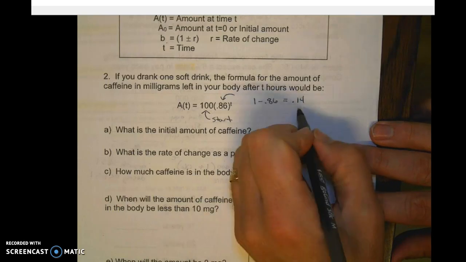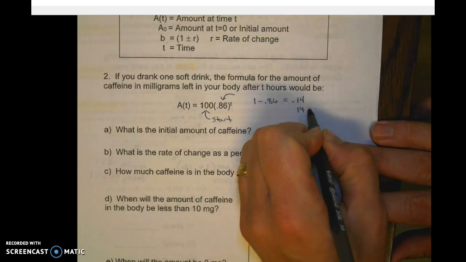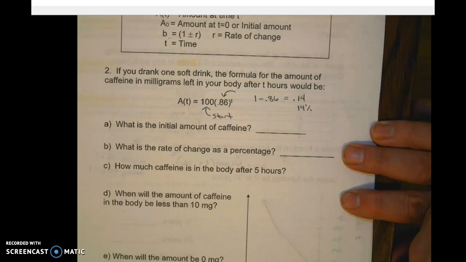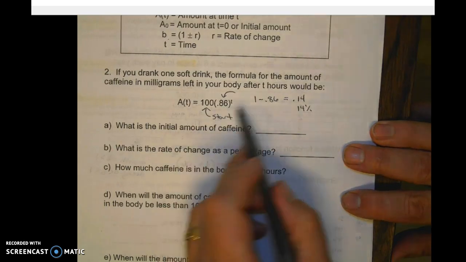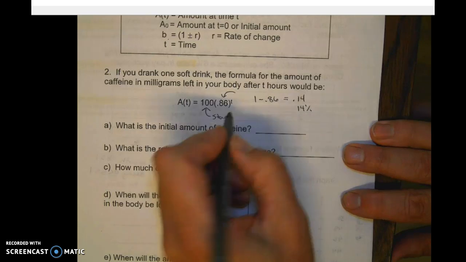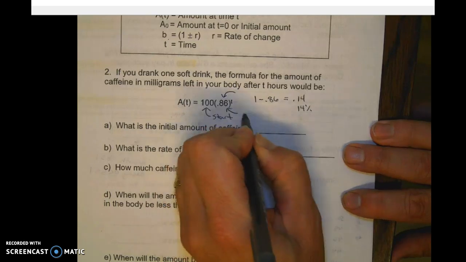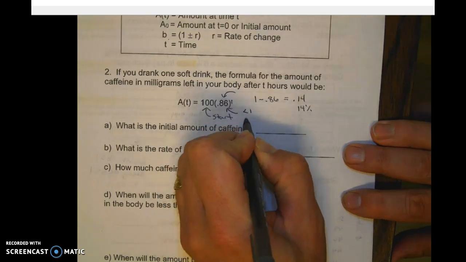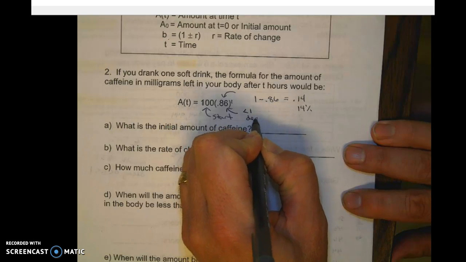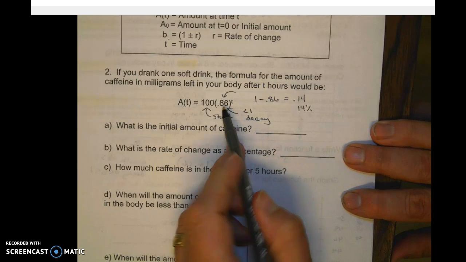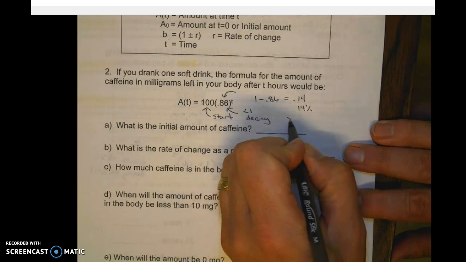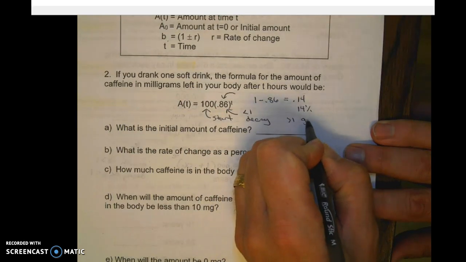So our rate would be 14%. And since this number is less than 1, okay, since it's less than 1, we have a decay. If the number is greater than 1, then we have a growth.